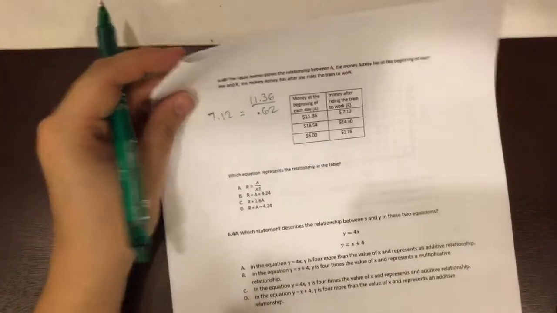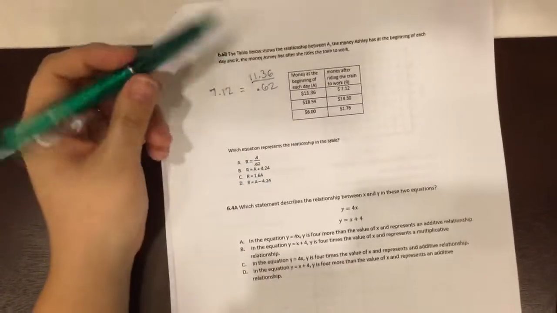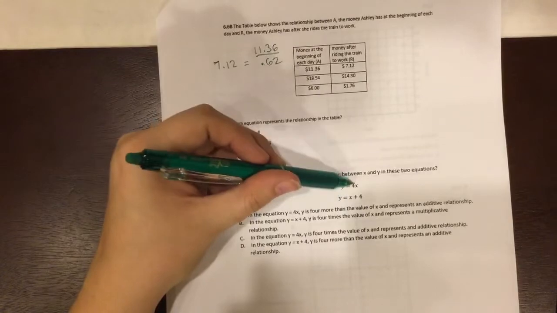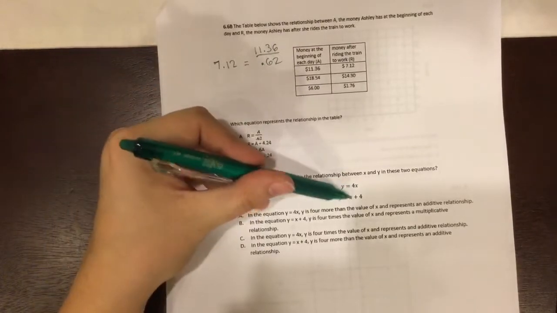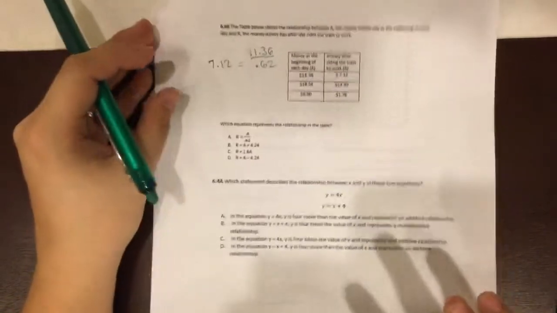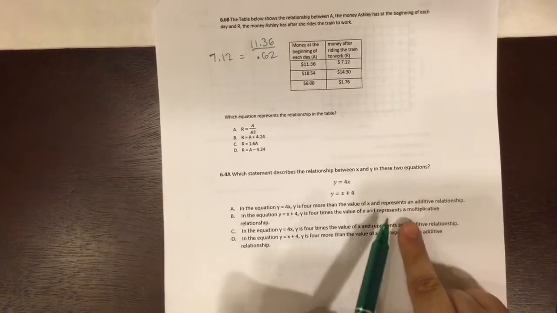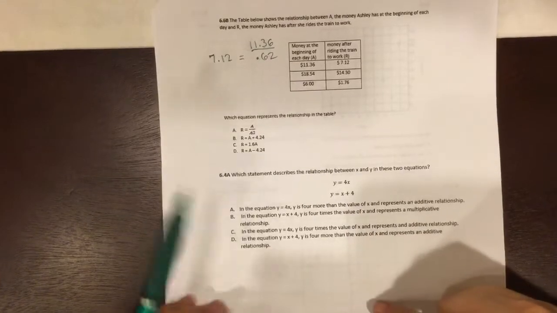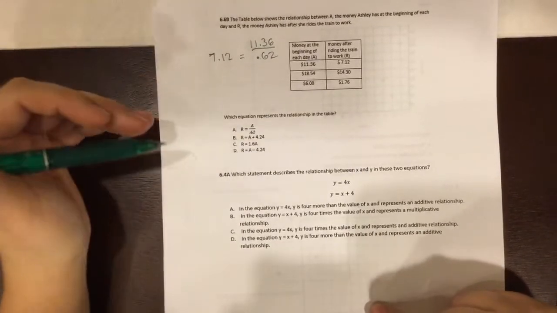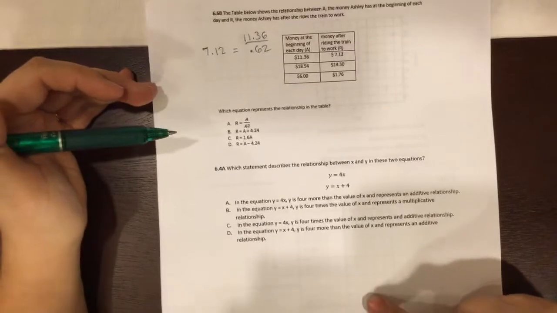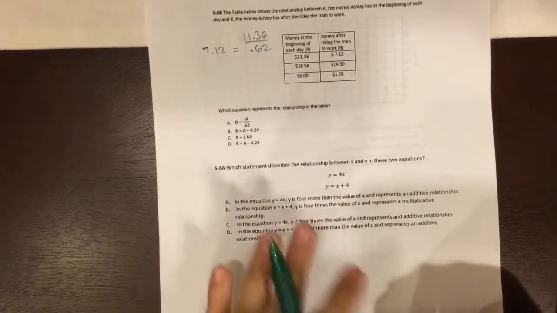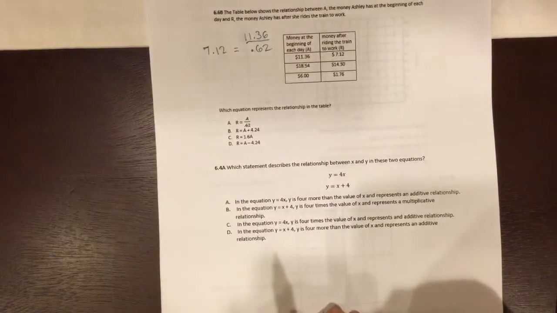All right. So, which statement describes the relationship between x and y in these two equations? We have y is equal to 4 times x, and y is equal to x plus 4. We are looking which one is additive, which one's multiplicative, and you need to understand what additive and multiplicative mean. So if you need to go back to your notes, this would be a really good time to look at those to find out what makes additive and what makes it multiplicative in an equation form.